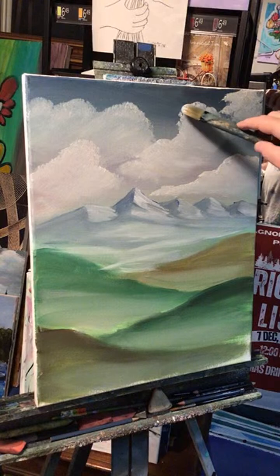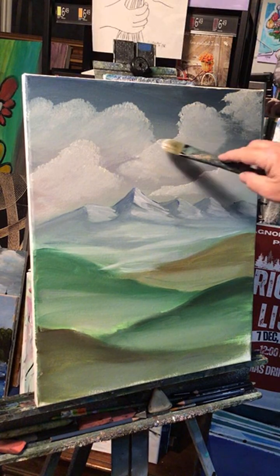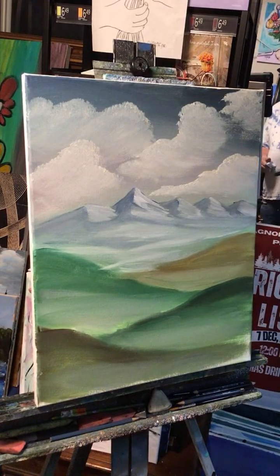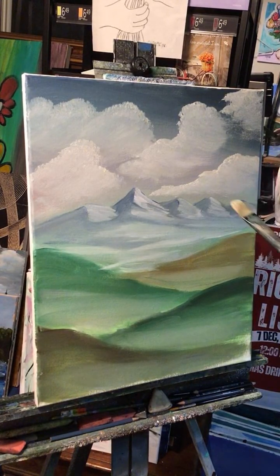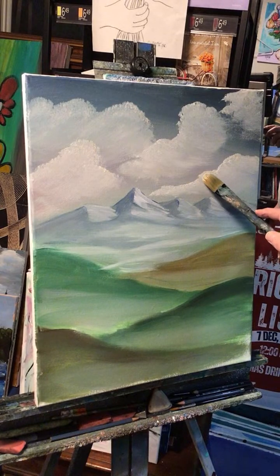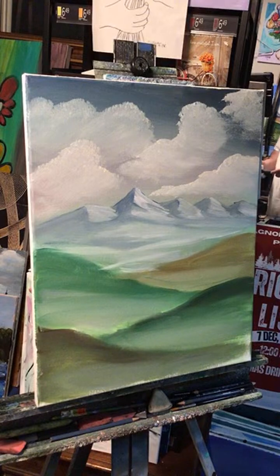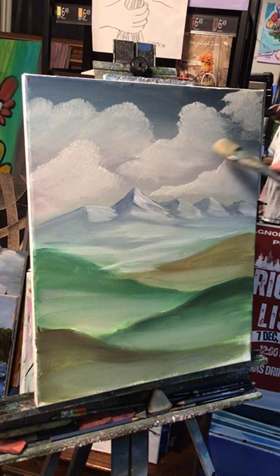So I'll have to come back and put white highlights on the edges, but you gotta wait for it to dry a little bit. You can kind of see I left some of the white here, but it's not as bright as I want it.